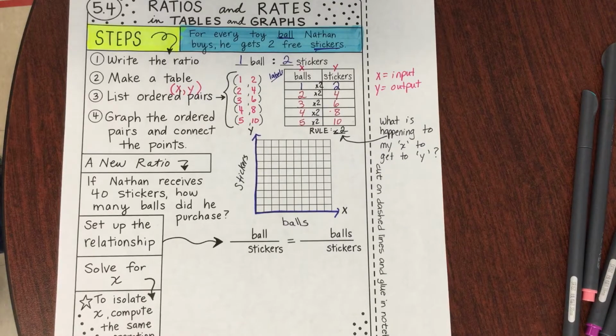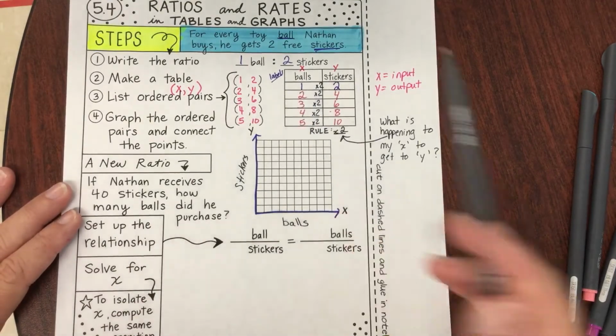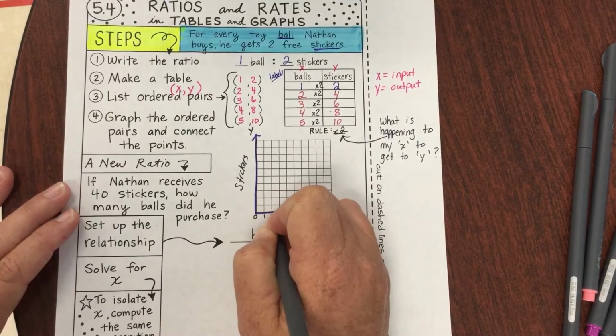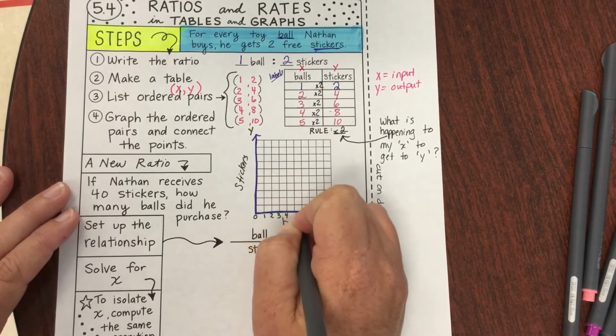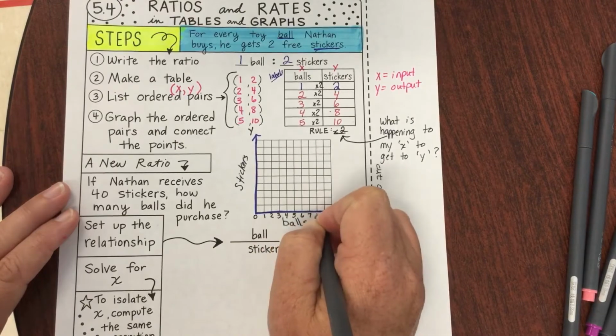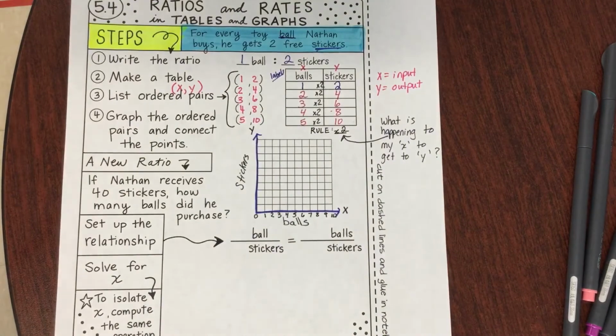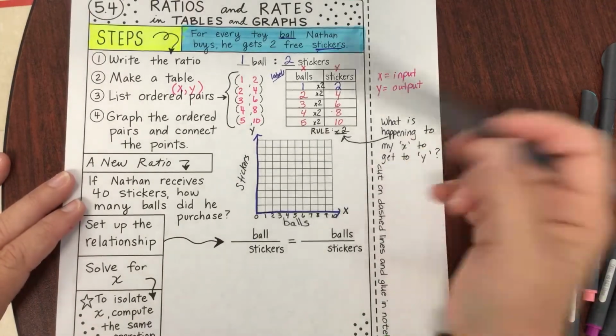My intervals can be anything that I want. I could count by 5s. I can do it by 10s. I can do it by 1s. I can even do it by halves. Okay? So I'm going to look at my balls here. And I know it's going to go up by 1, right? So I might as well make my numbers 0, 1, 2, 3, 4, 5, 6, 7, 8, 9, 10. So before I can go to graphing this, I need to make sure that I have labels and my intervals are labeled.